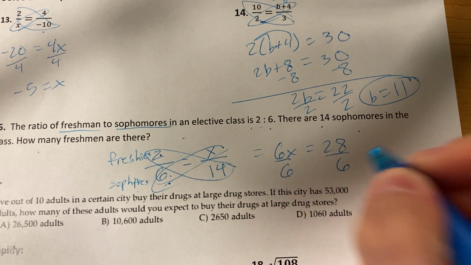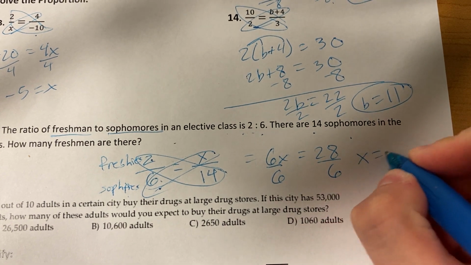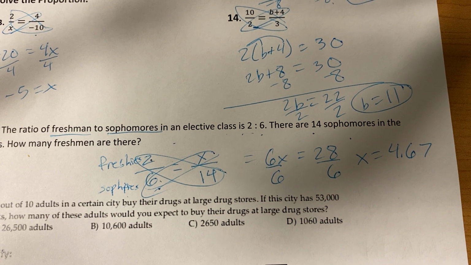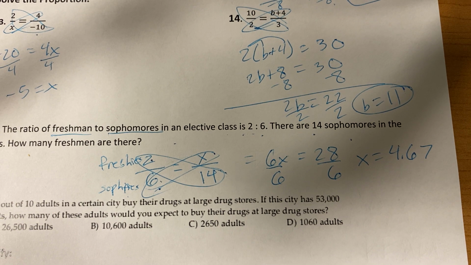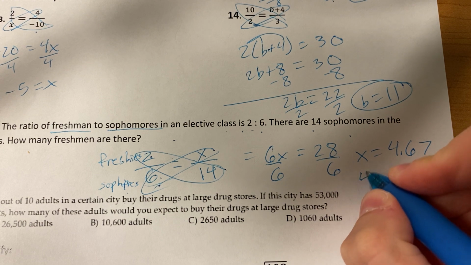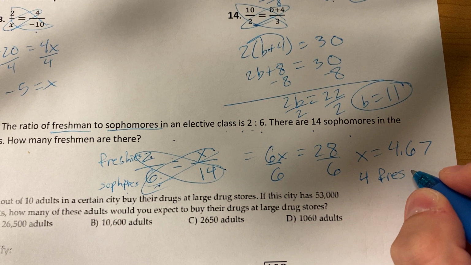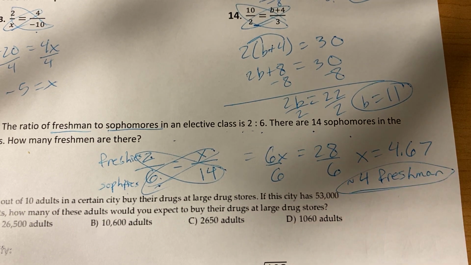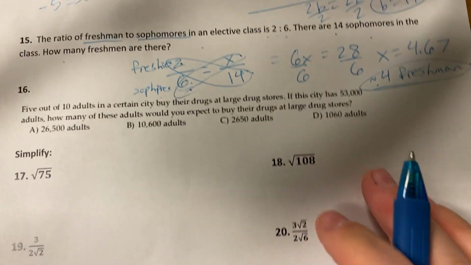Divide by 6. Okay, so x is equal to 4.67. So we have a part of a person right now. So we either have to round up or round down. So we're gonna round down to 4 freshmen because I can't have 0.67 of a person. So there's about 4 freshmen. That's what the little squiggle means, it's about.